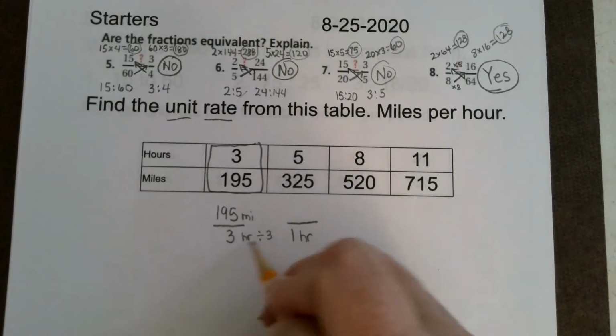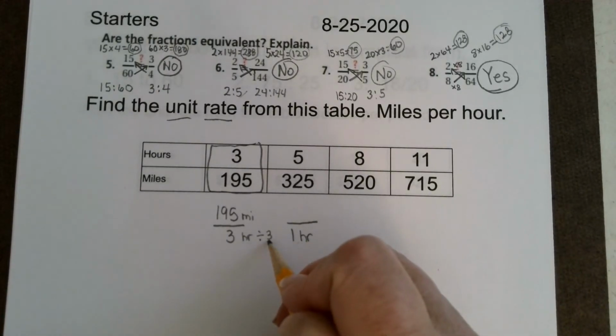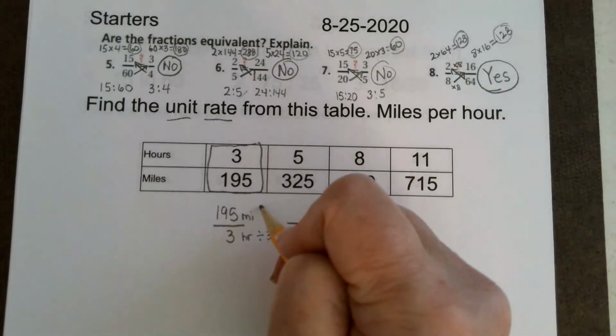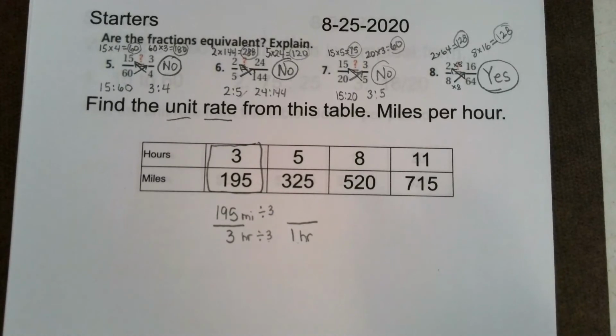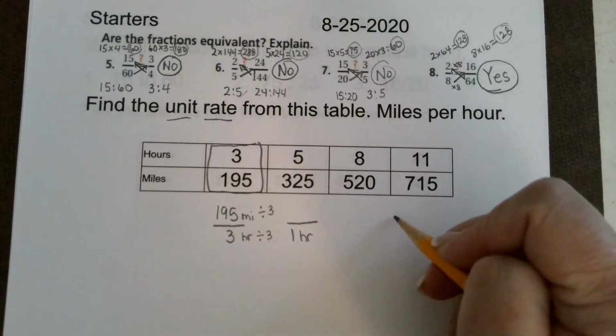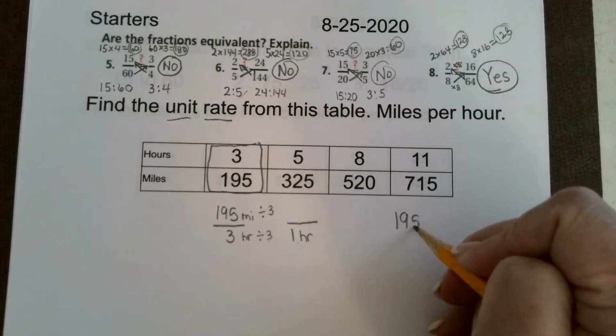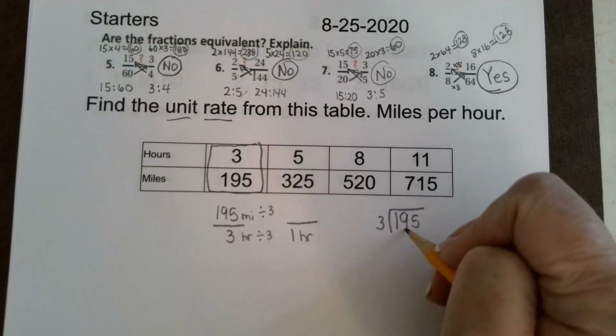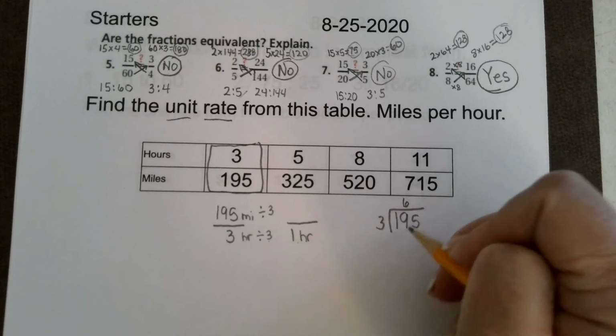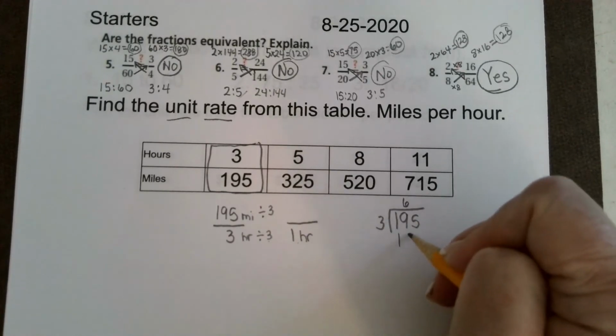To get from 3 hours to 1 hour, we divide by 3. So whatever we do on the bottom, we also do on the top. So we do 195 divided by 3. 3 goes into 19 6 times. 6 times 3 is 18.